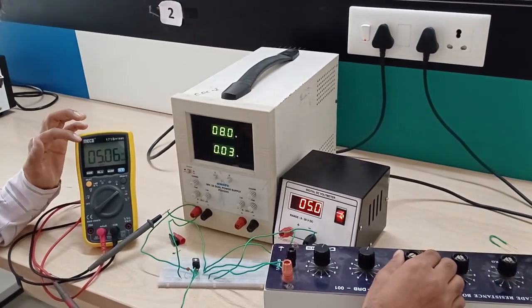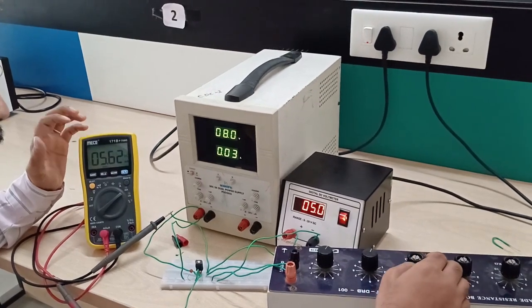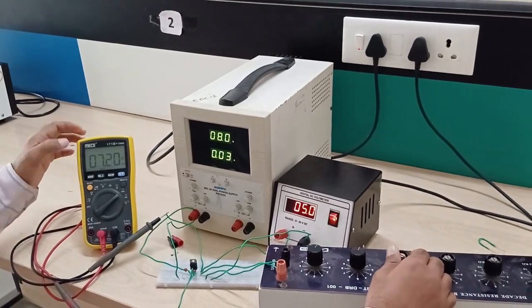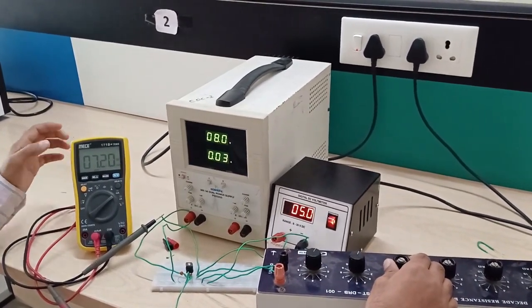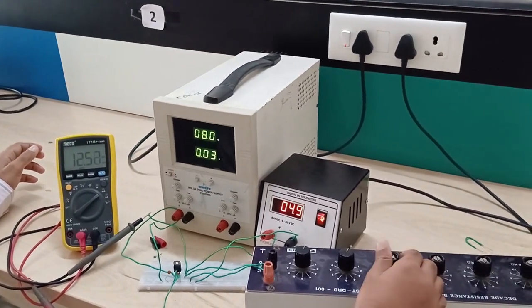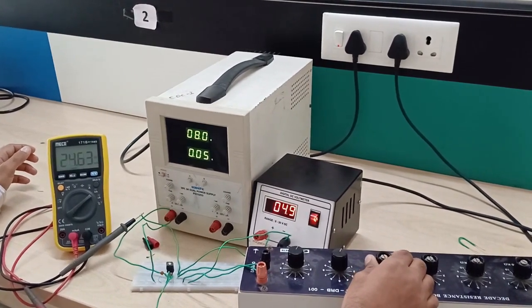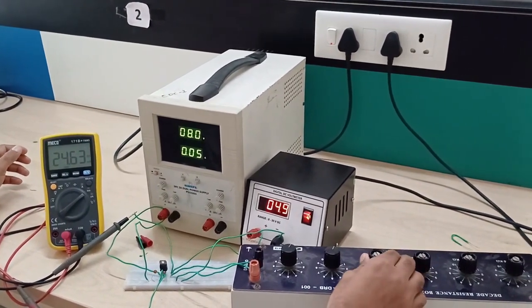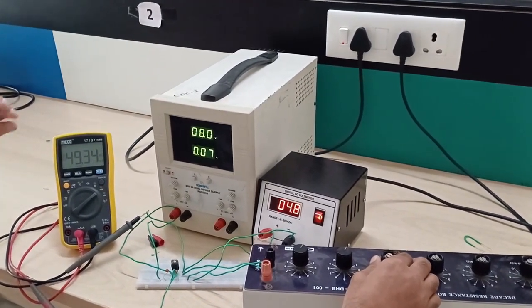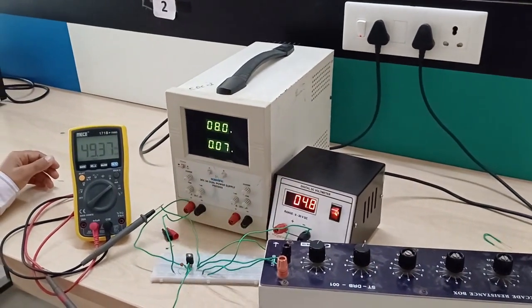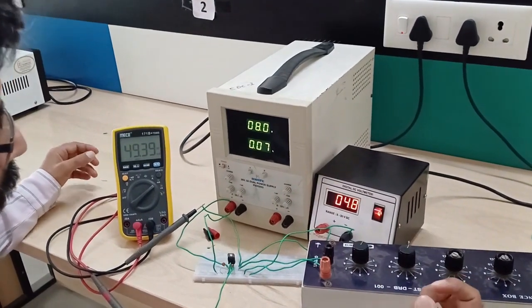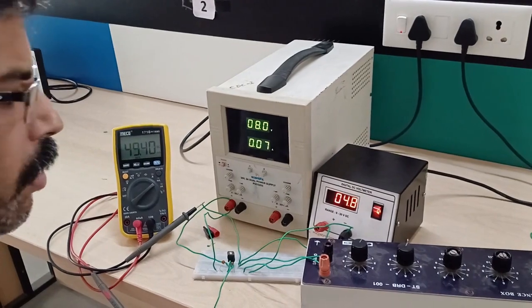Now 1 kilo ohm, 900 ohms, 800 ohms, 700 ohms. You can see the variation in the current. The current increases: 600 ohms, 500 ohms, 200, 100 ohms. You can see 50 milliamps of output, and the current has increased, and you can see the voltage drop. So whenever the output resistance decreases, current will increase and voltage starts to drop.